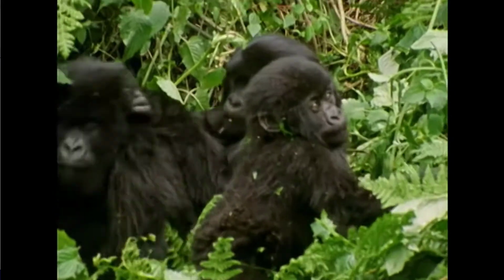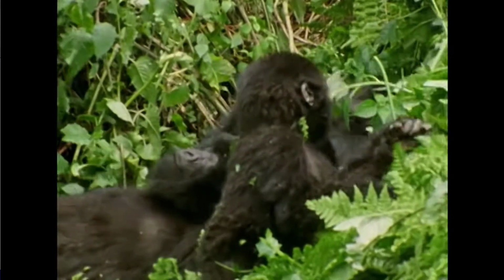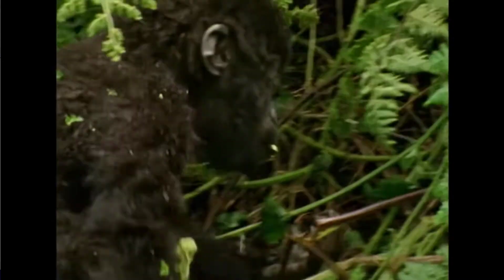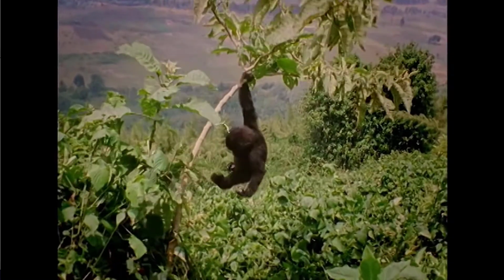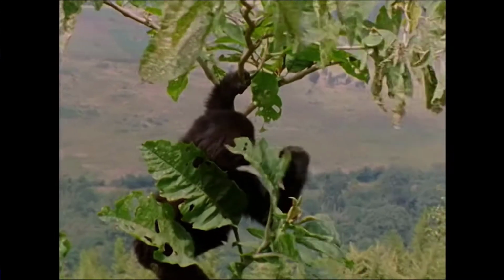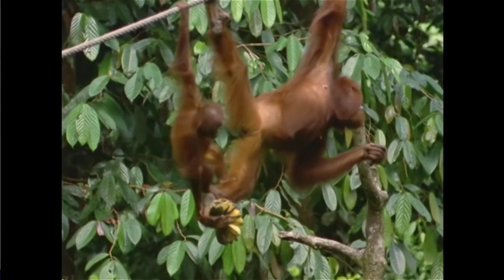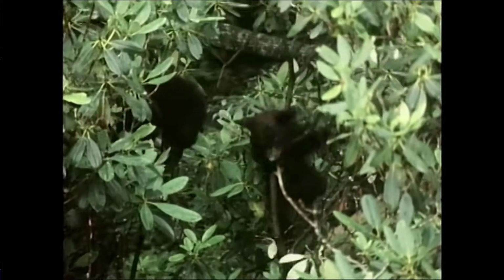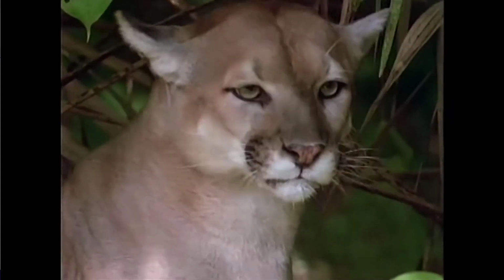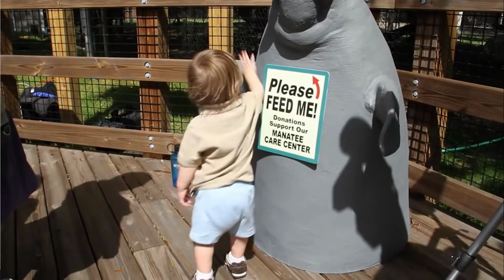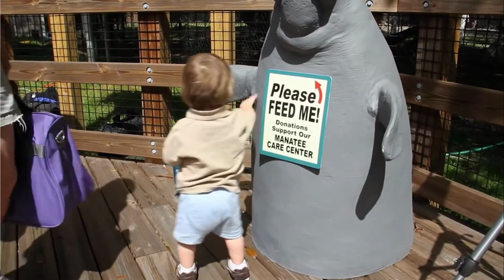Primates have a long gestation period and a long developmental period following birth. The human baby is in the womb for 9 months, the mountain gorilla for 8.5 months, and the orangutan a little more than 8 months. The black bear, on the other hand, is in the uterus for 7 months, and the Florida panther only 3 months. Development after birth is also slowed for primates.